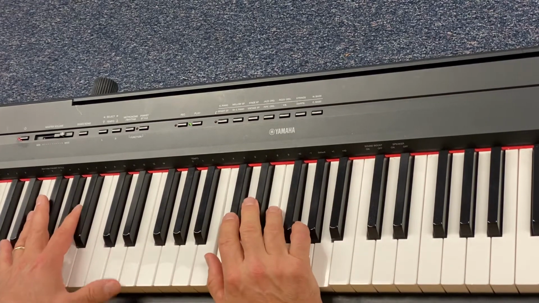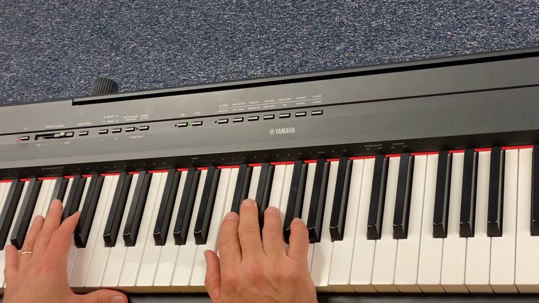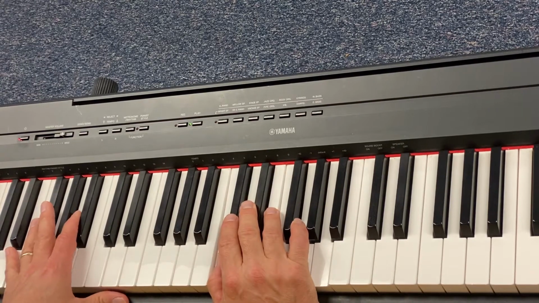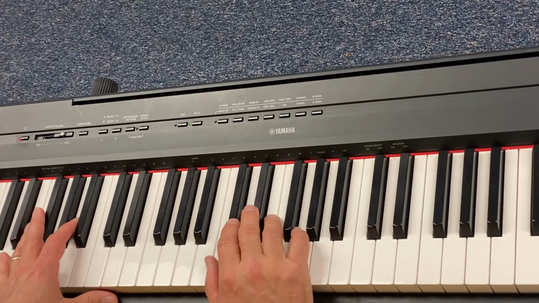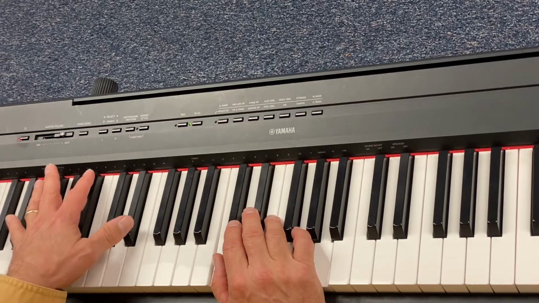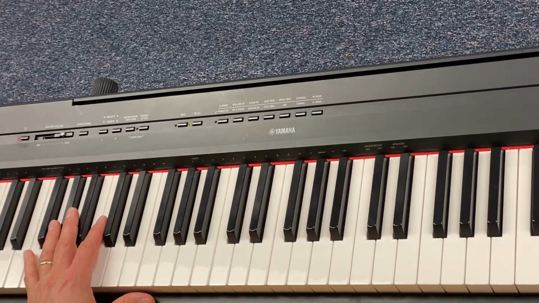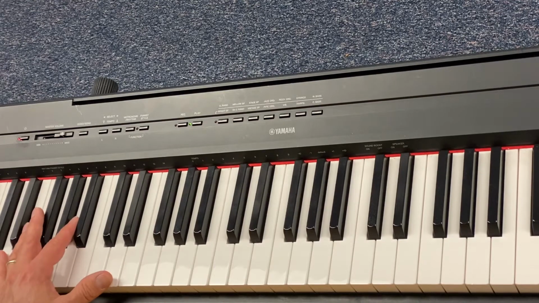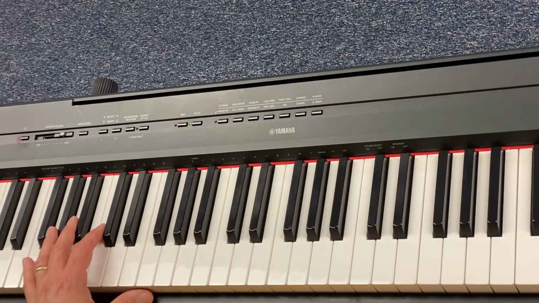That was keeping everything Dorian except the last one, where I did Phrygian. So you could say it was a Dorian piece and it went up chromatically. D Dorian, E flat Dorian, E Dorian, F Phrygian. And then that would start over again. D Dorian, E flat Dorian, E Dorian, F Phrygian.